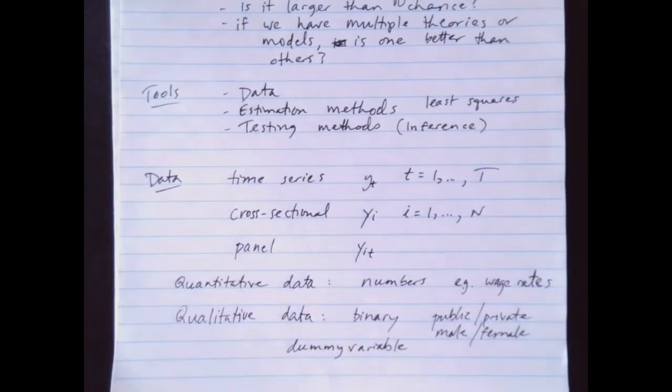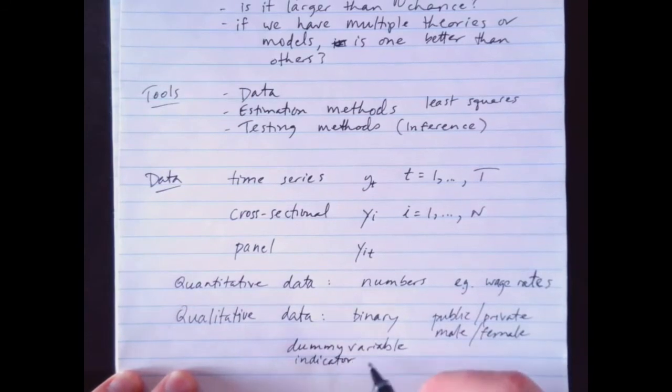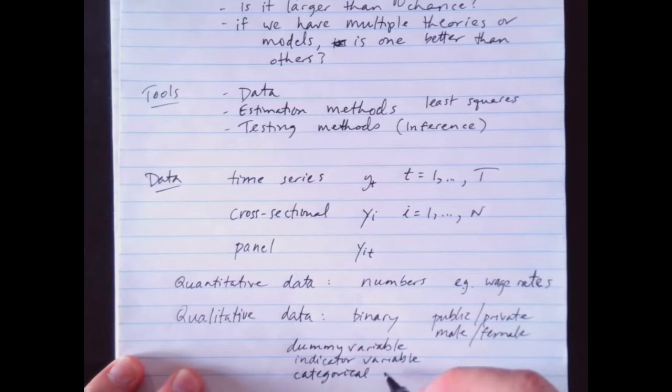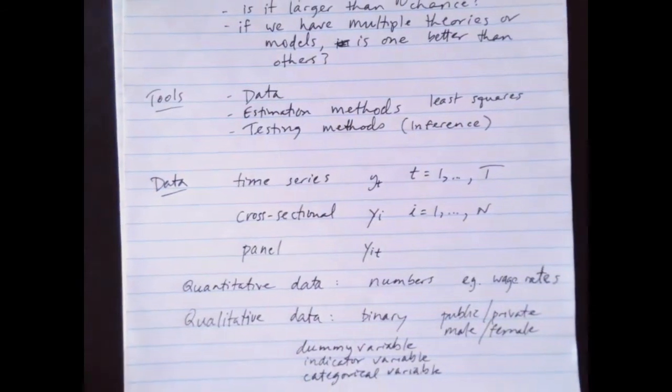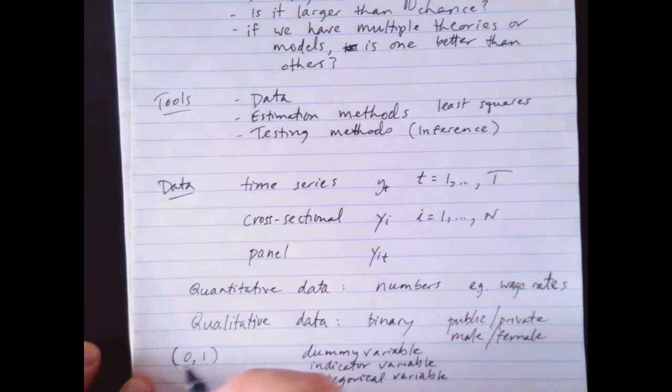And when we get to using dummy variables, that's the term I typically use for it. But it's also sometimes called an indicator variable or a categorical variable. It's not important that you know all these terms right now. A dummy variable is always recorded as a 0 or a 1. So you have to define which is which.